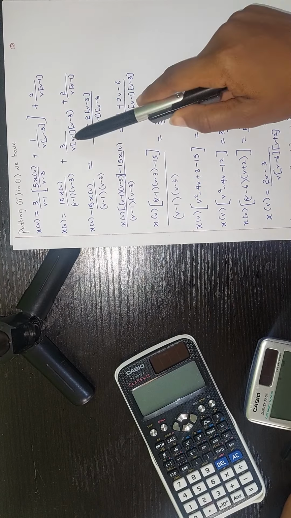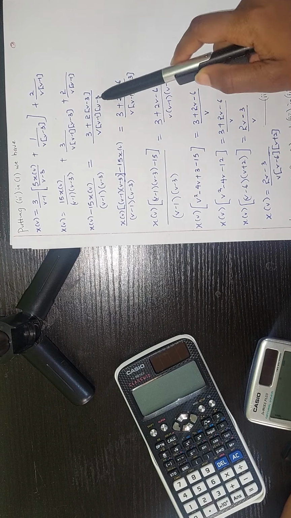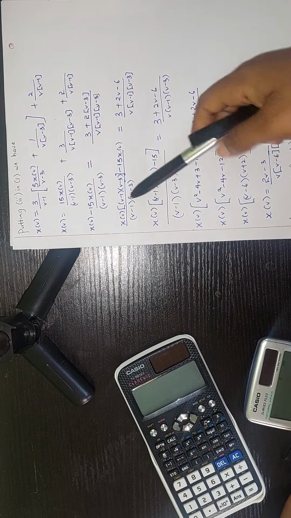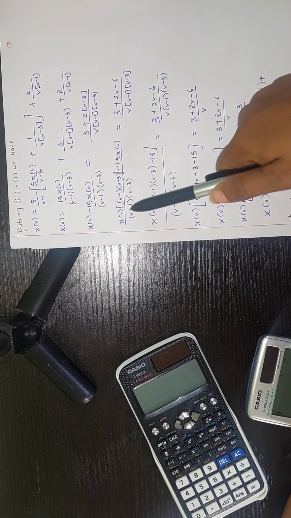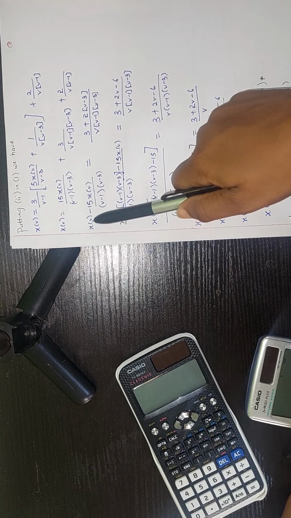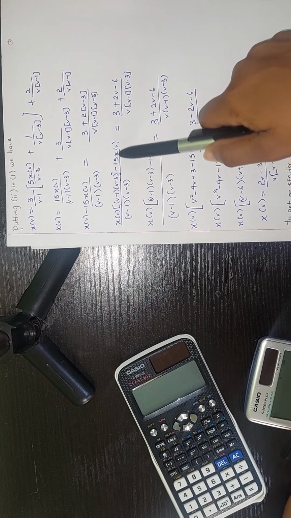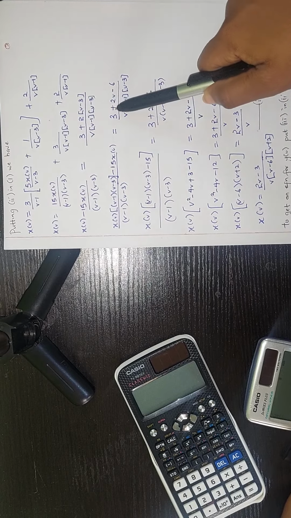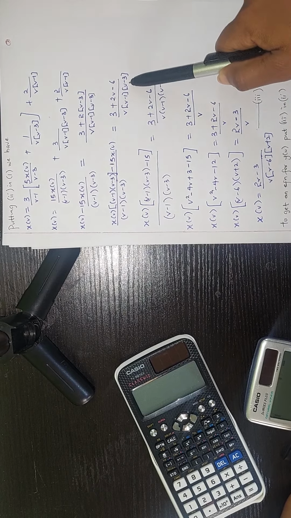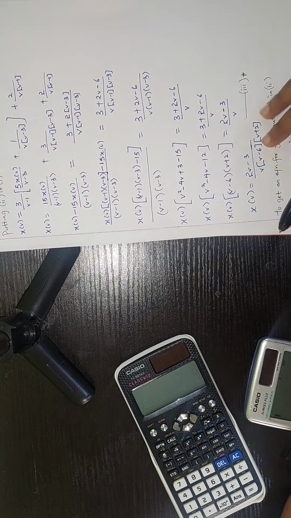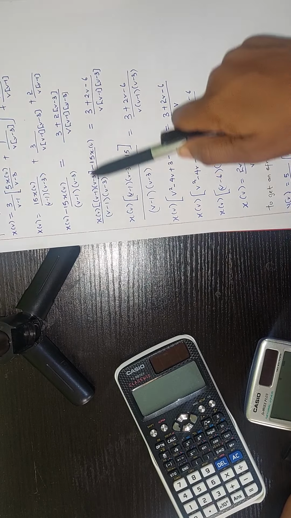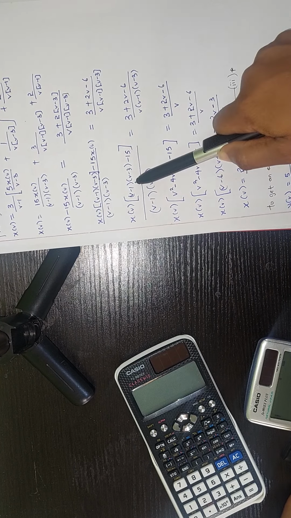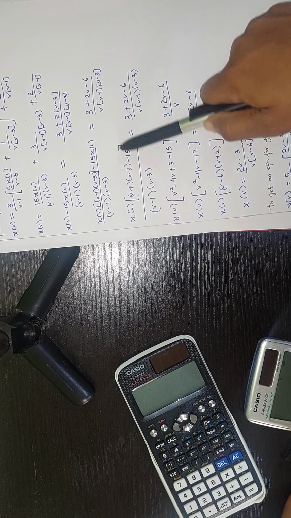So if you do LCM, your LCM of this and this is v minus 1 and v minus 3. So similarly here you do your LCM, you have v minus 1 and v minus 3. So this x of v will multiply everything minus 15x of v to stand alone. Then you have this, just open the bracket, you have 3 plus 2v minus 6, then over this. So x of v is common, right? So I just bring out x of v, and then I'll be left with v minus 1, v minus 3, and minus 15 equals this back.